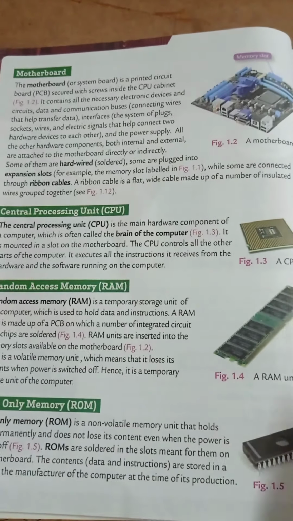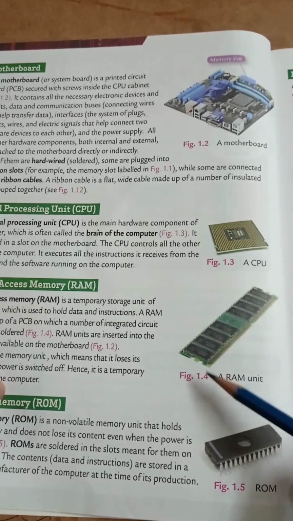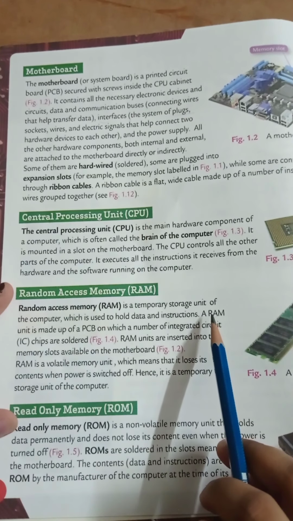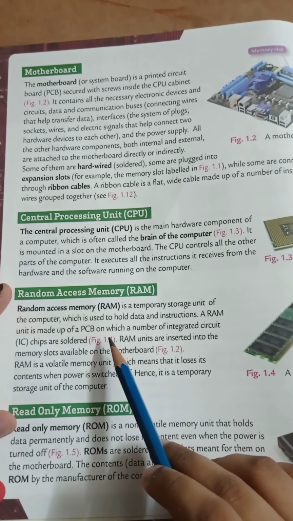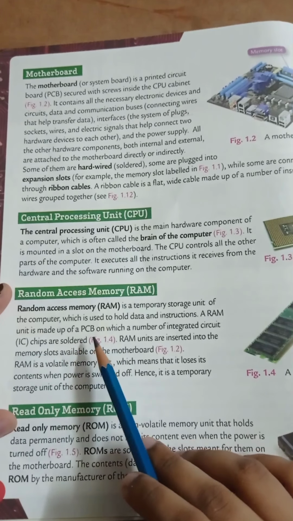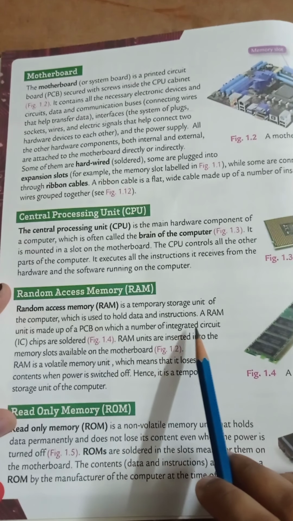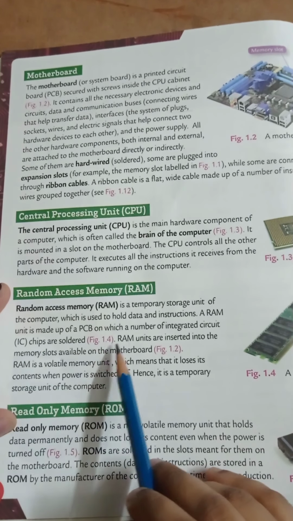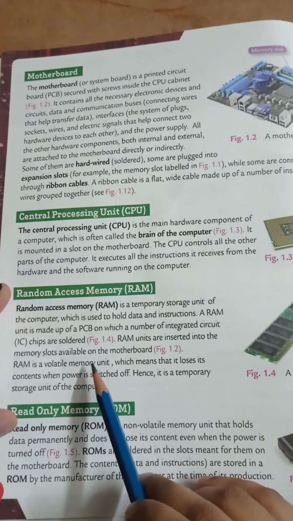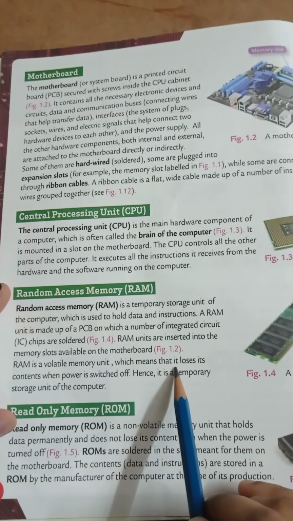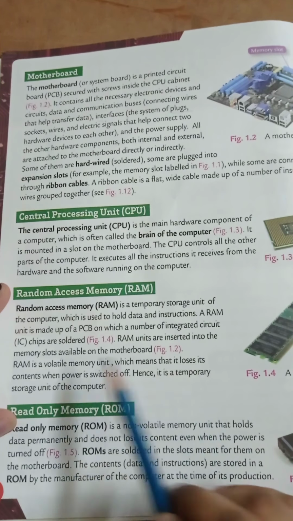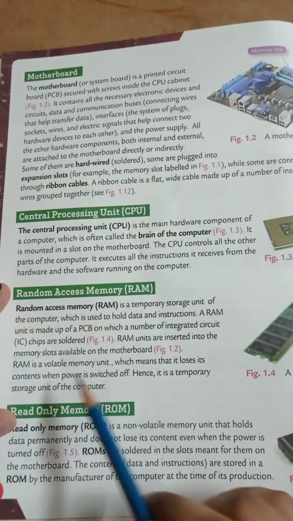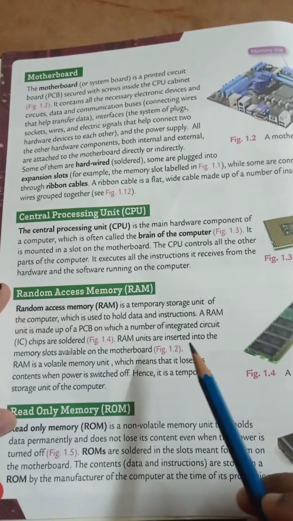Next is RAM. This is the picture of RAM. RAM is a temporary storage unit of the computer. A RAM unit is made up of a PCB on which a number of integrated circuits, meaning IC chips, are soldered. RAM is a volatile memory unit, which means that it loses its content when the power is switched off. Hence, it is a temporary storage unit of the computer.